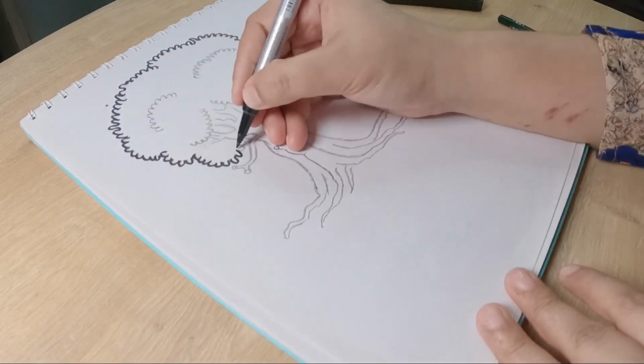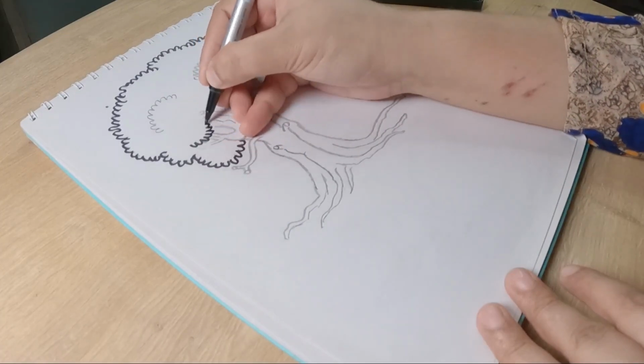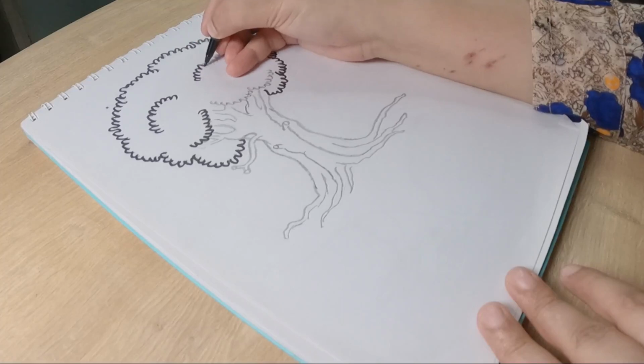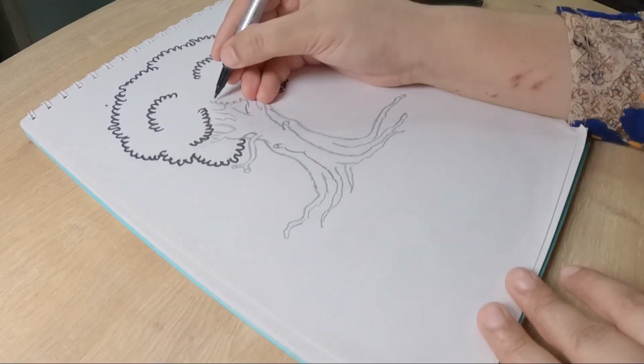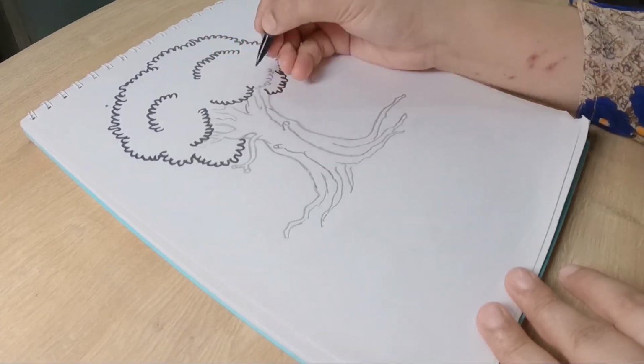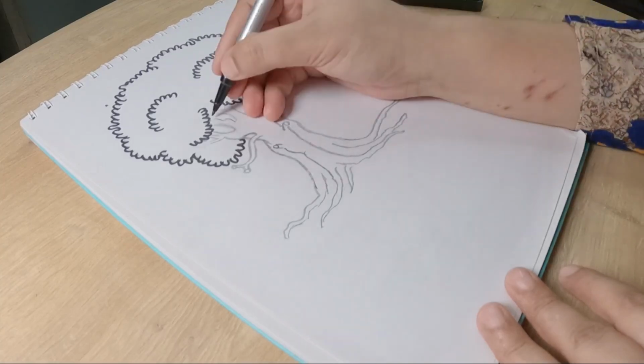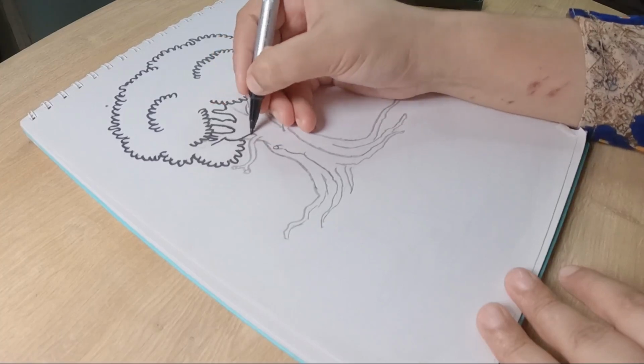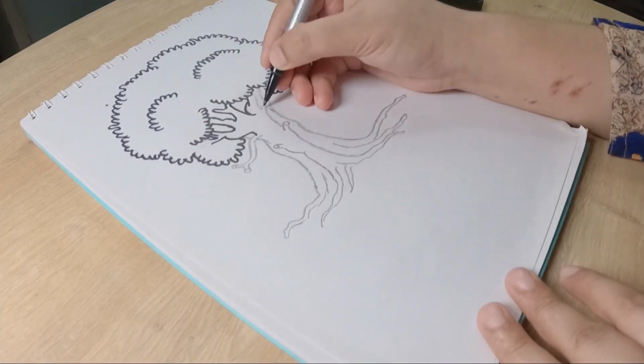Remember that every tree is unique, so don't worry too much about making your banyan tree look exactly like your reference image. Have fun with the process and enjoy creating your own unique interpretation.